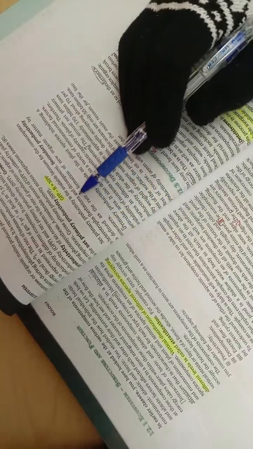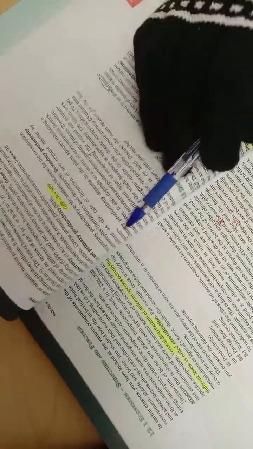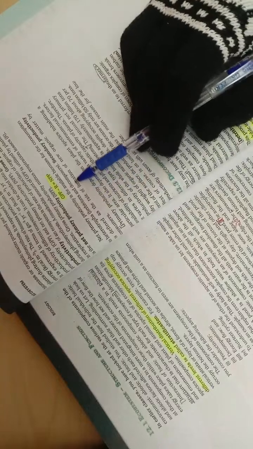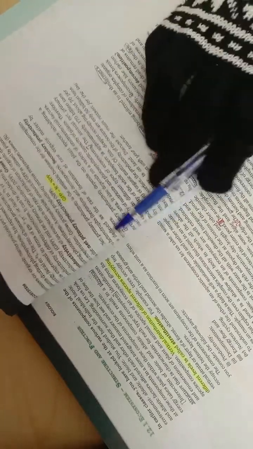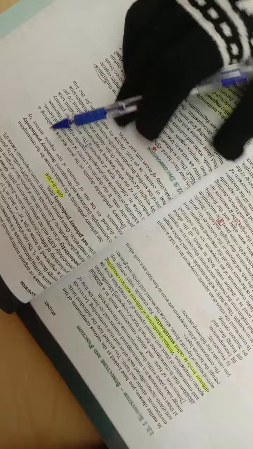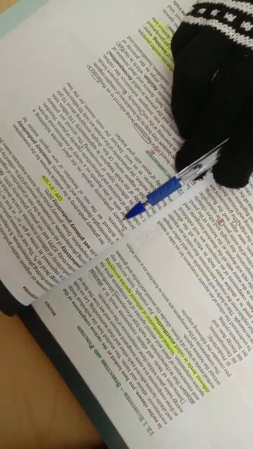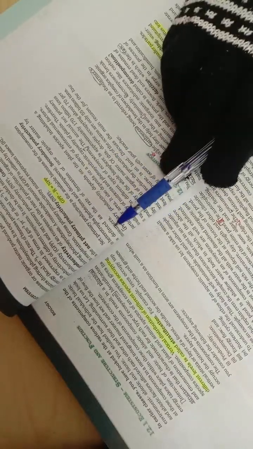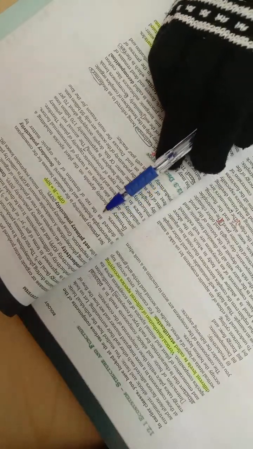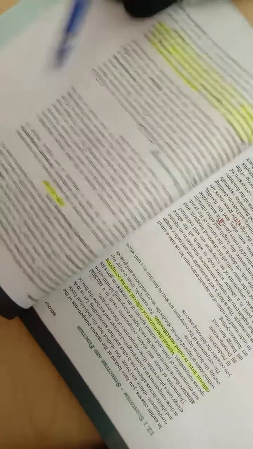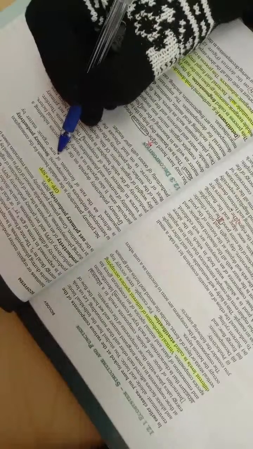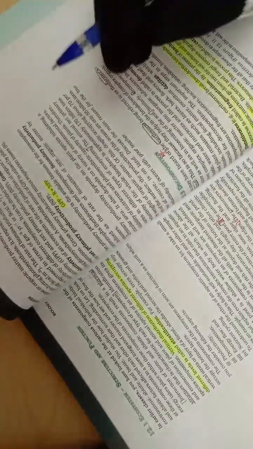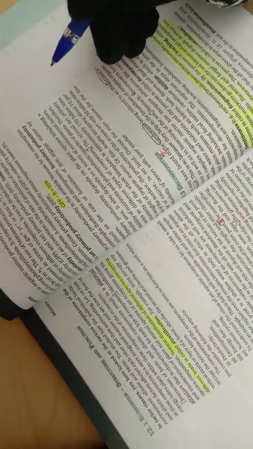Net primary productivity is the available biomass for the consumption of heterotrophs, herbivores, and decomposers. Secondary productivity is defined as the rate of formation of new organic matter by consumers. New organic matter by consumers we call secondary productivity.